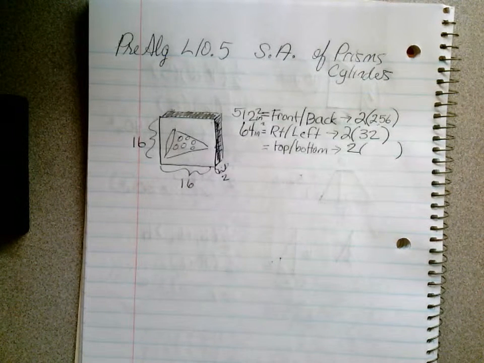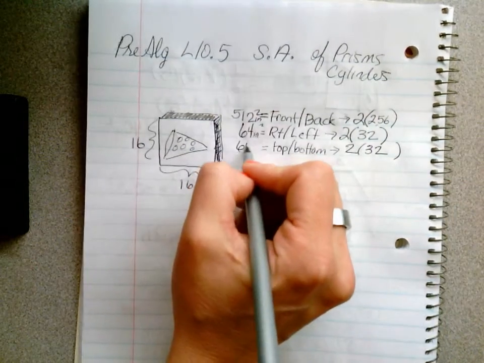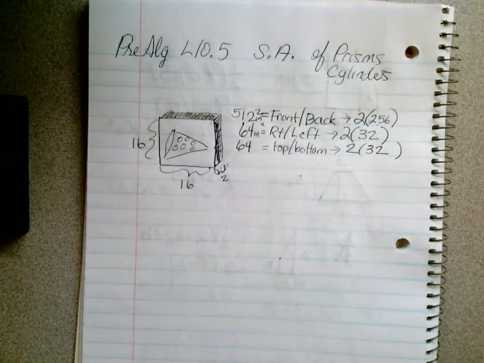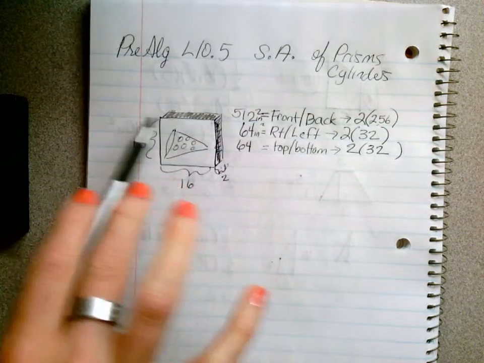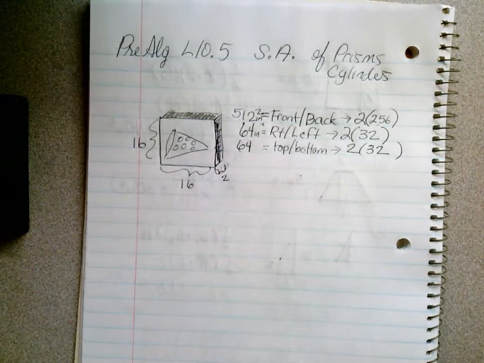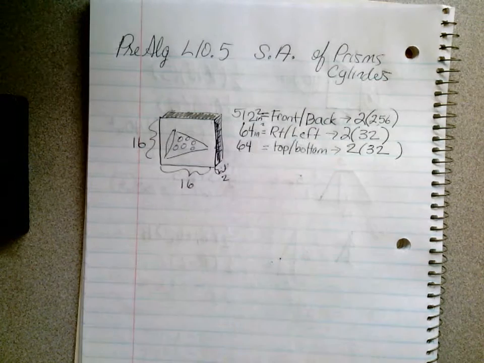Incidentally, it's the exact same thing as the right and left, isn't it? Did you get 64 again? Now, if you had recognized that right off the bat and just said, well, I know that this and this and that are the same, if you did right, left, top, bottom, all the same, you're going to come up with the exact same answer. It's not any different. Okay?